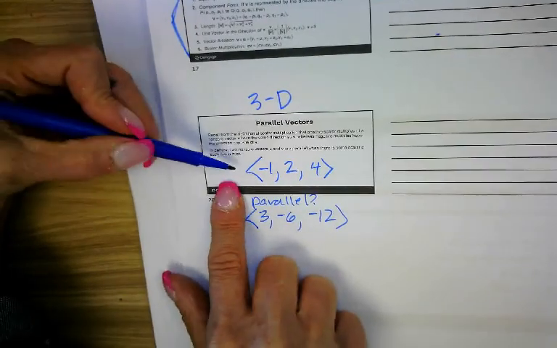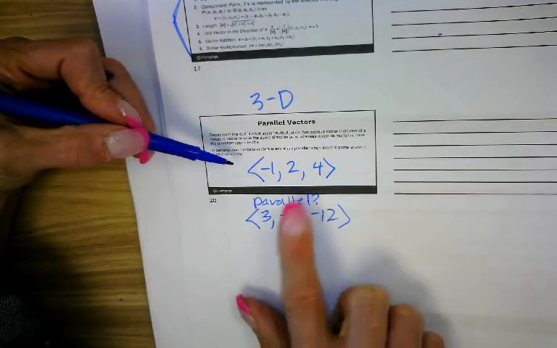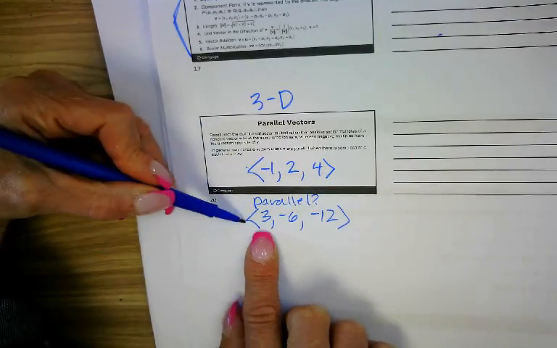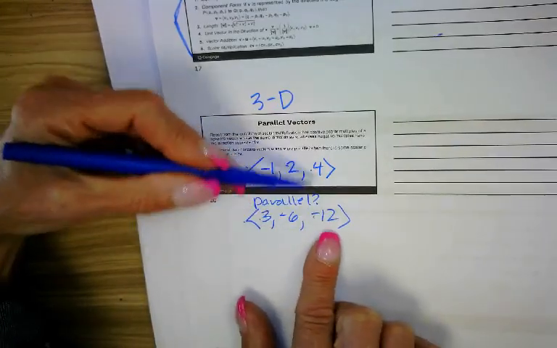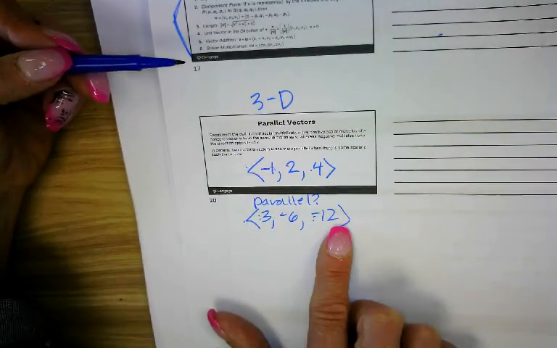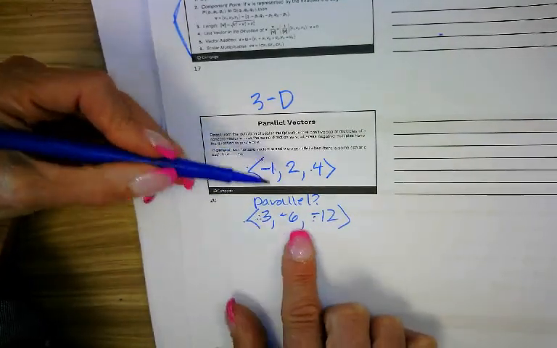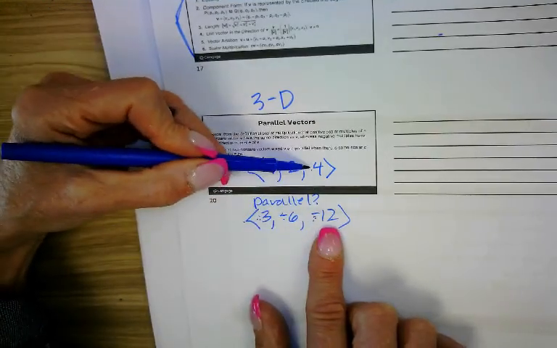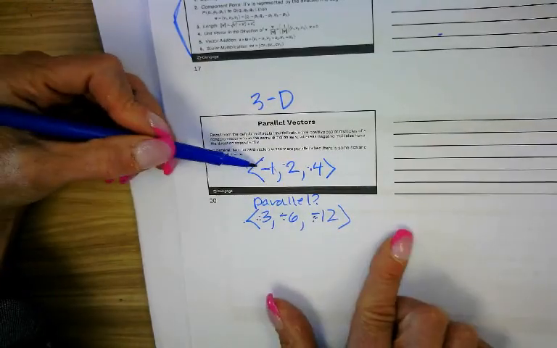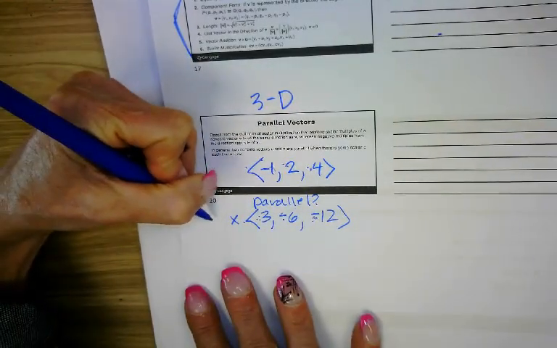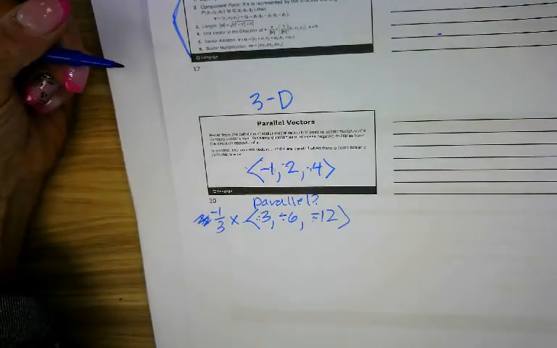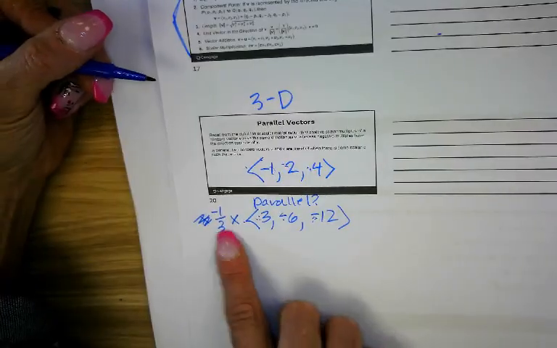If I took these and divided all of them by 3, 3 divided by 3 is 1, 6 divided by 3 is 2, 12 divided by 3 is 4, but the signs are different. So if I took this one and multiplied by -1/3, I would get -1, +2, +4, which is that vector. So these are parallel, yes, because one is a scalar multiple of the other.